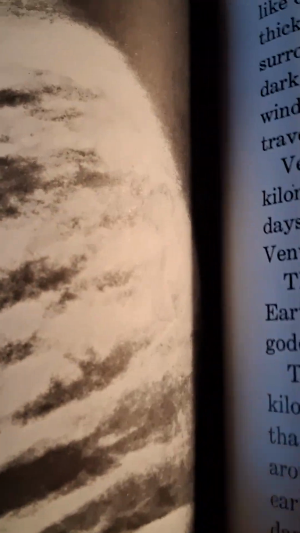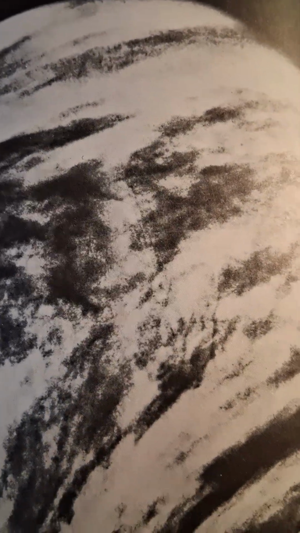The twin planets, Venus and Earth. The second closest planet to the sun is Venus. It is the brightest of all the stars and planets in our sky. Sometimes it can even be seen in daylight. Because of its bright beauty, it was named after the Roman goddess of love and beauty.